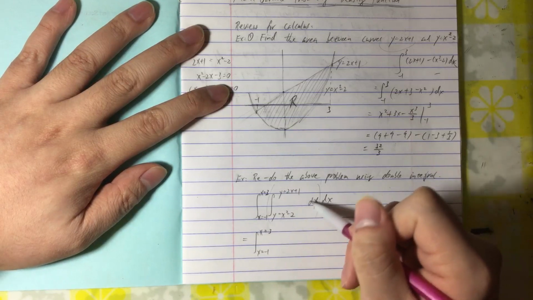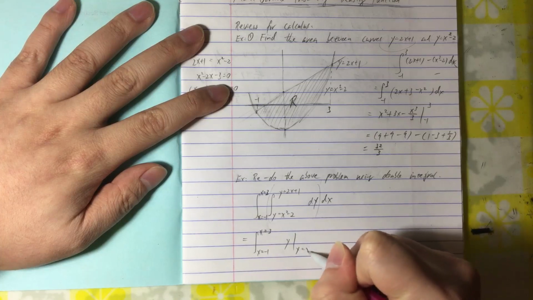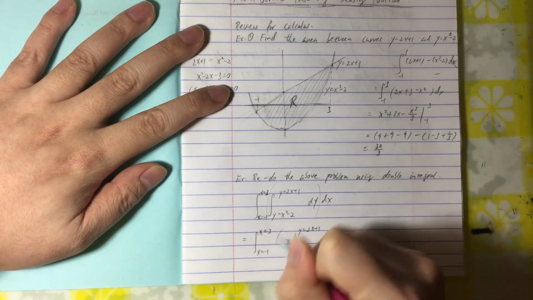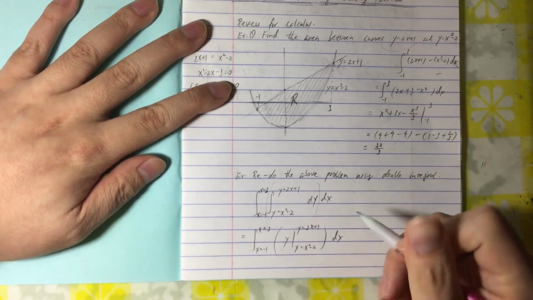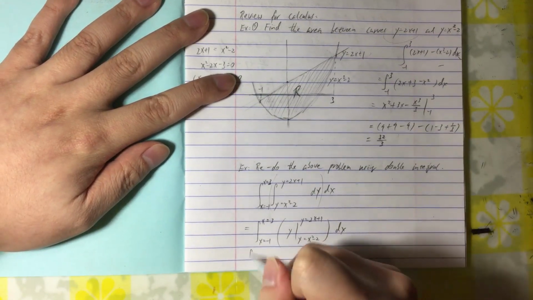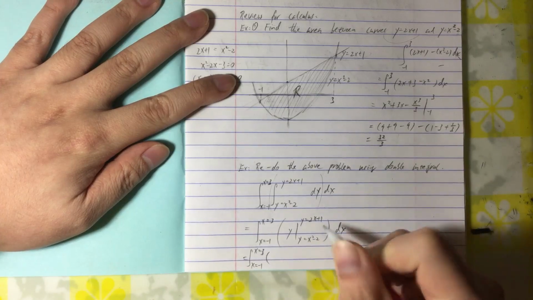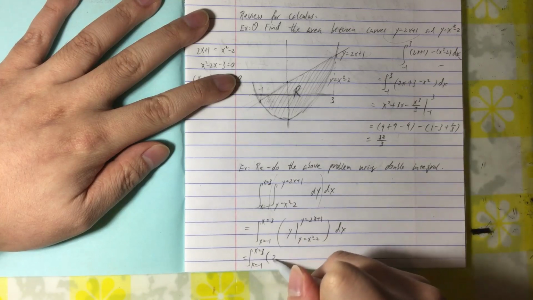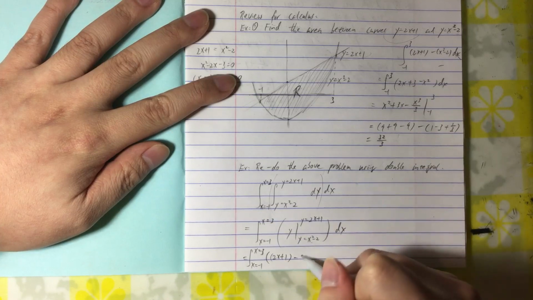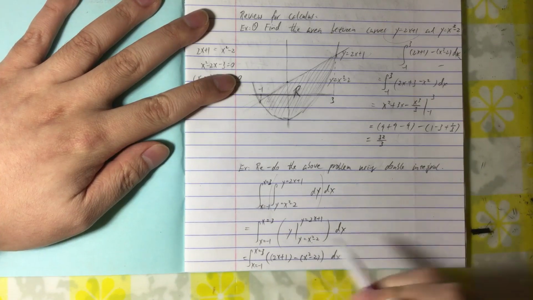If I take antiderivative with respect to y, antiderivative of dy is y. Evaluate y from x squared minus 2 to 2x plus 1, dx. Then plug in the upper and lower limit and take difference. x is from -1 to 3. If I plug in the upper limit for y, I get 2x plus 1. If I plug in lower limit for y, I get x squared minus 2. Then simplify.